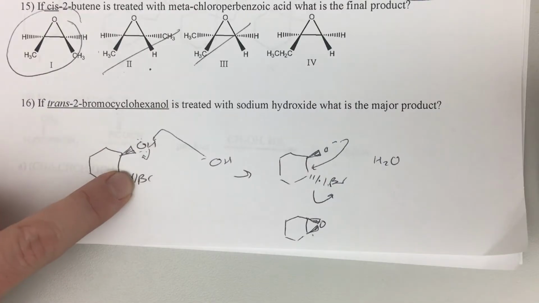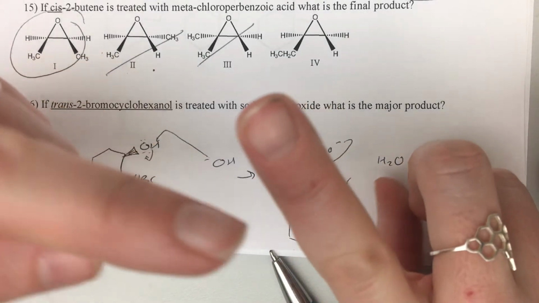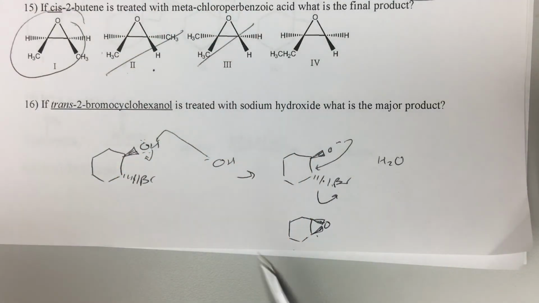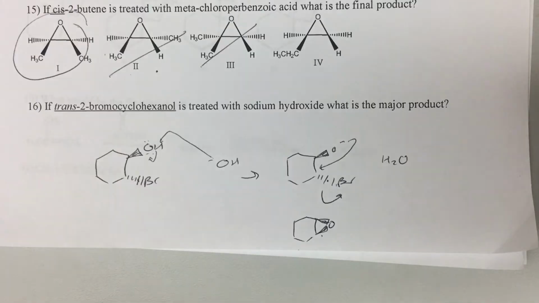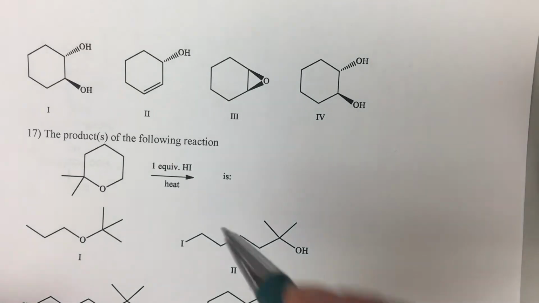If these were cis to begin with, the backside attack wouldn't work because the ring would be coming in from two different directions like this instead of like this. So it actually only works if it starts with trans. That can be a trick that happens on some exams. So the right answer would be answer choice C.